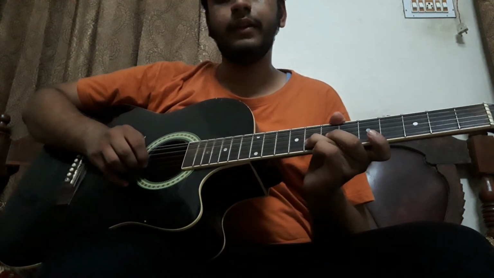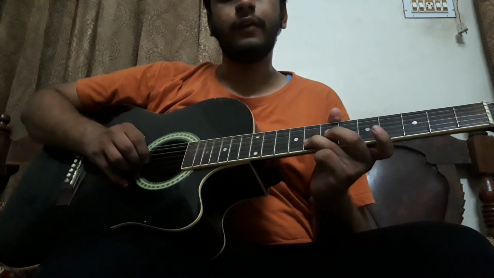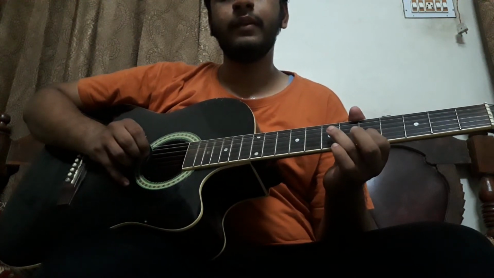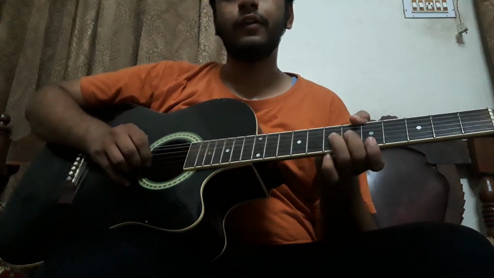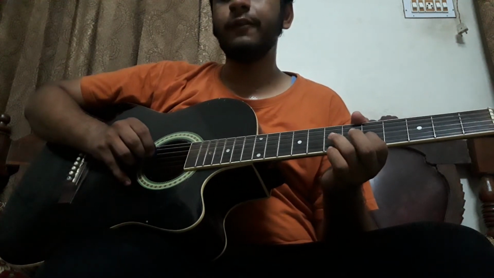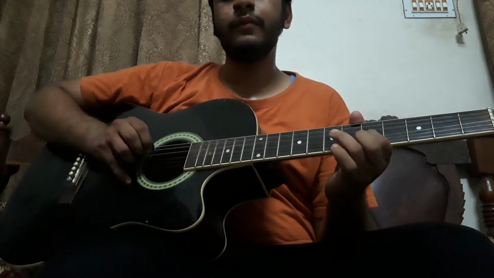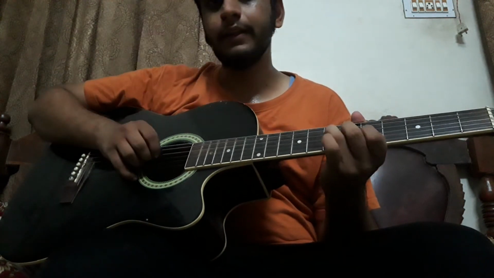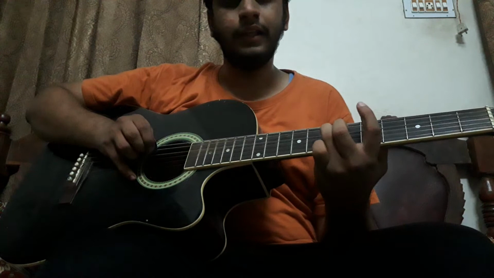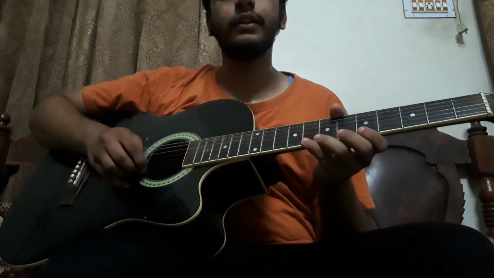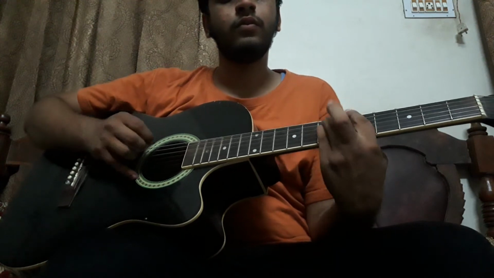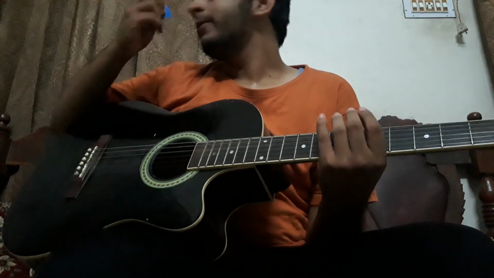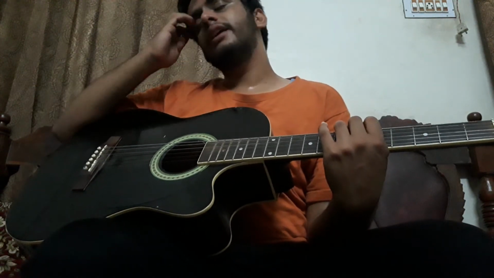And then 8th fret of the B, 5th fret of the B, 7th fret of the G, and 5th fret of the B, 7th fret of the G, and 5th fret of the G, and then the 7th of the D. So it will sound like this. Now you can use these licks with A minor pentatonic.